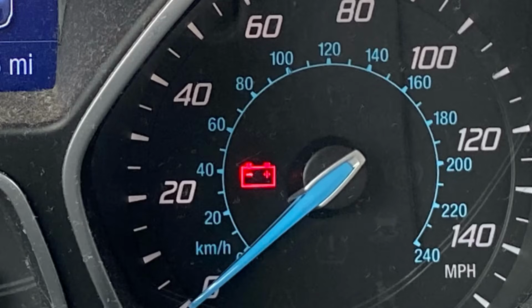Today we're going to look at a 2014 Focus with the battery light intermittently coming on. And spoiler alert, it's not going to be the alternator or the battery.